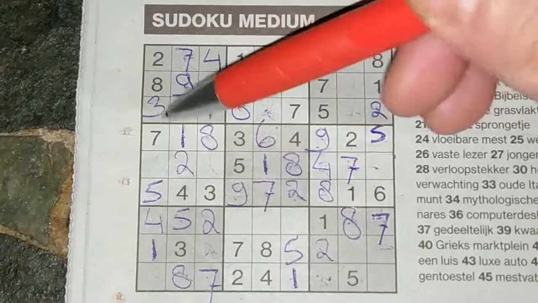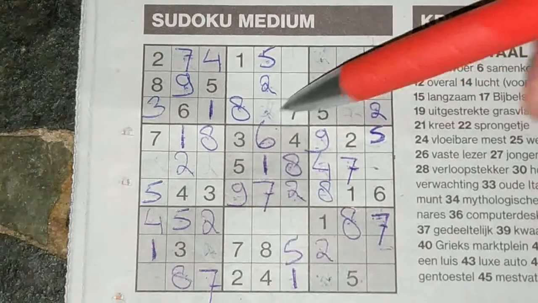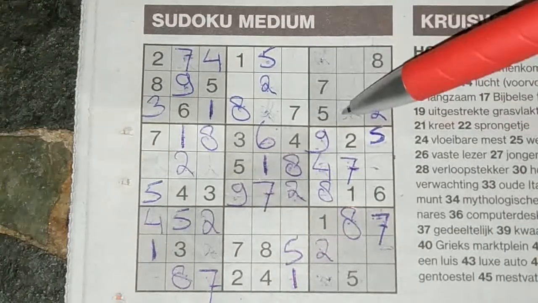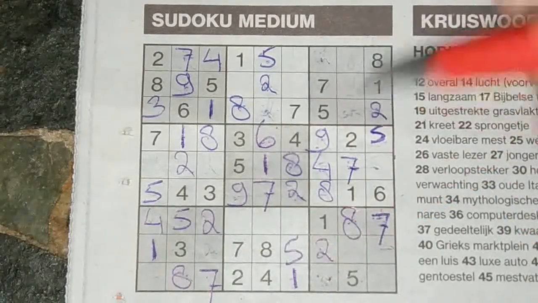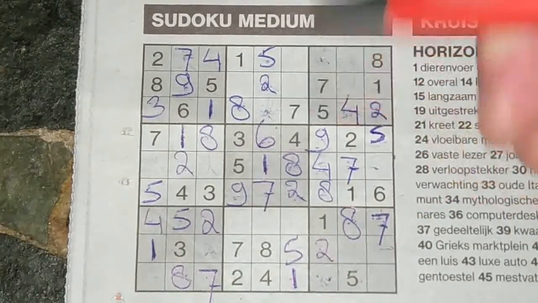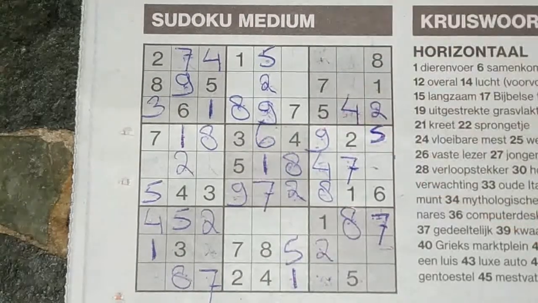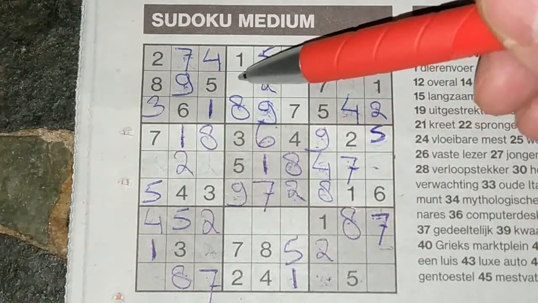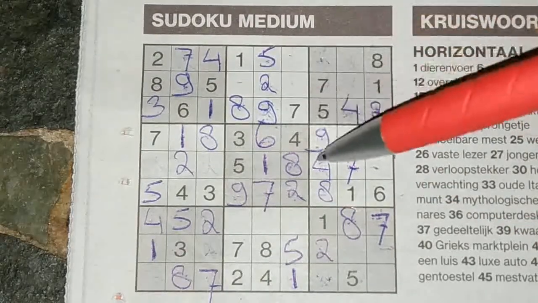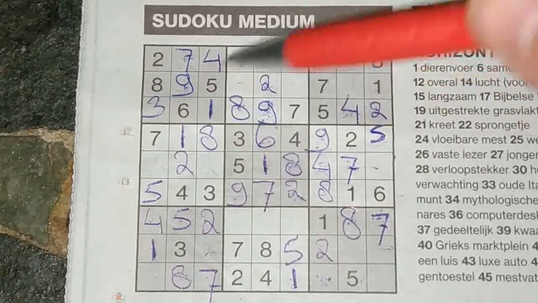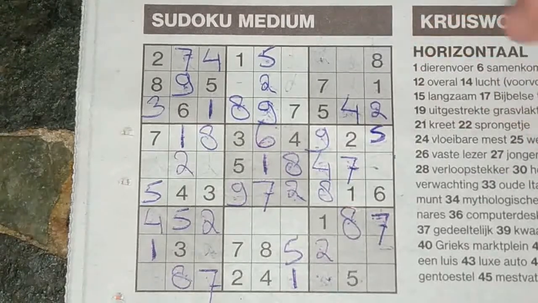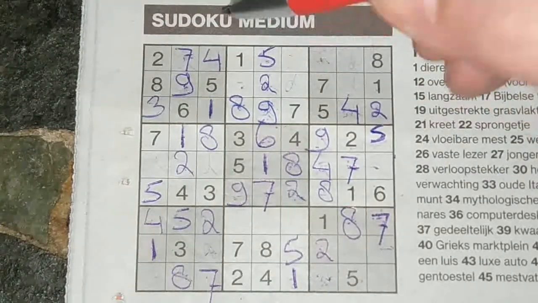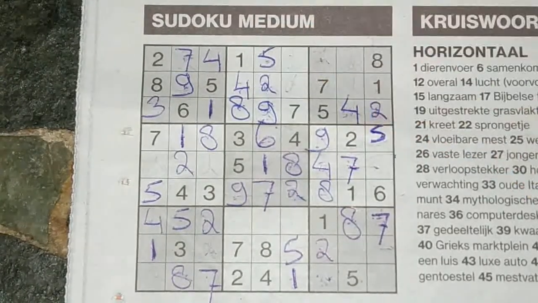2 boxes left in this row for the numbers 9 and 4. We have a 4 here, so no 4 there. 4 should be here, and the 9 goes there. 3 missing numbers. One of the missing numbers of this big square is a 4. I see here 4, so no 4 in these 2 boxes. 1 box remains for the 4, should be this one.